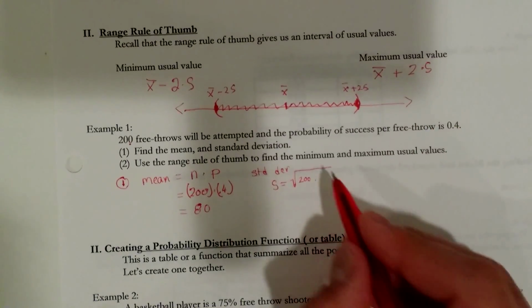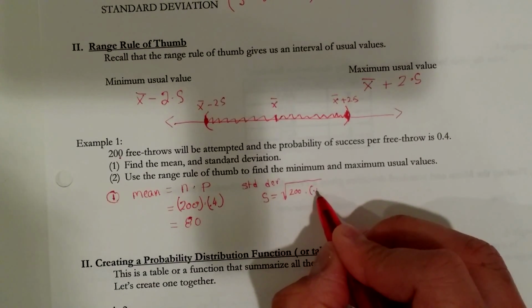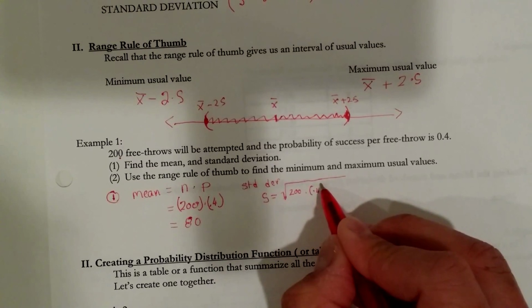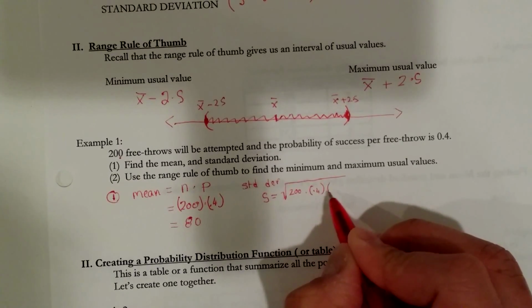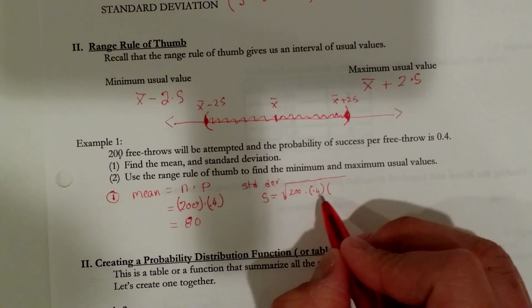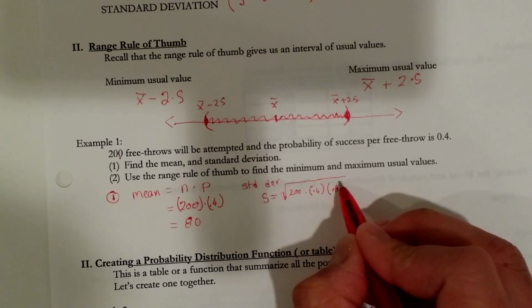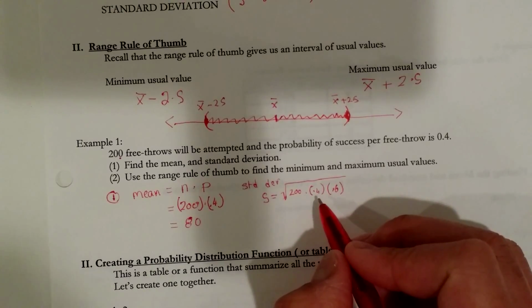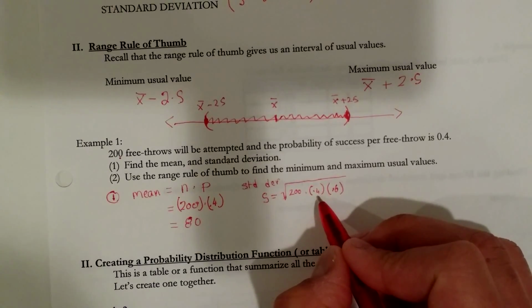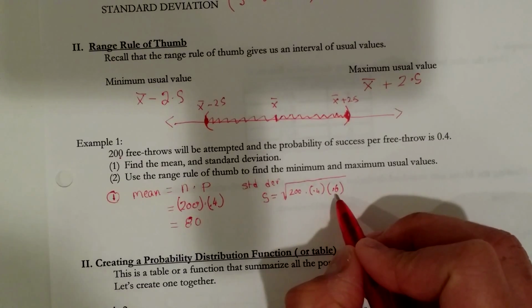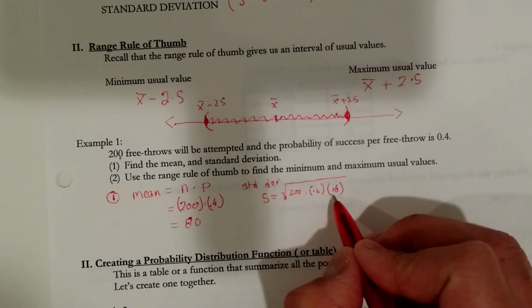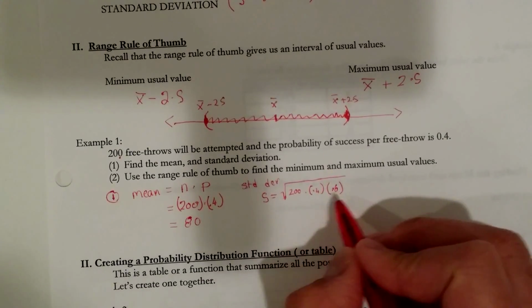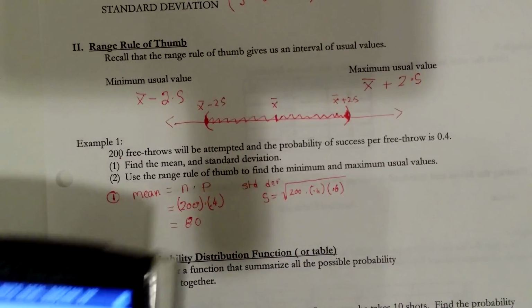So p is 0.4, and remember q is kind of like the opposite of 0.4, which is 0.6. What I mean by that is it has to add up to 1. So if a player has a 40% chance of making it, then he has a 60% chance of not making it, and that's q. Multiply those together, take the square root, and that's the standard deviation.